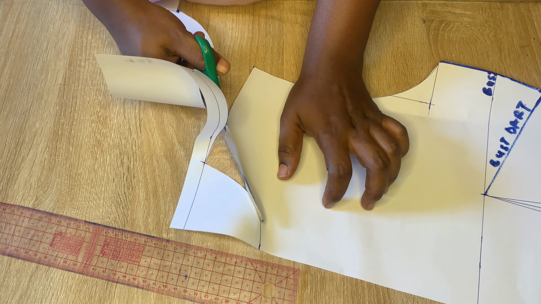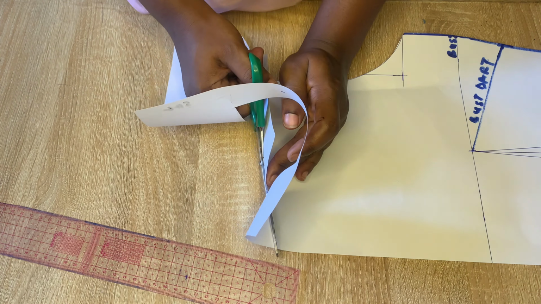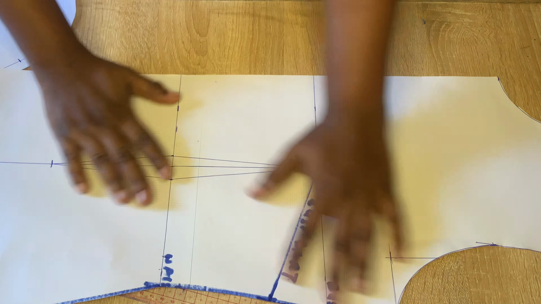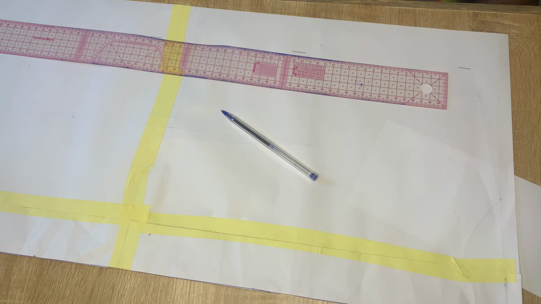All right, so I'm cutting it out. Our pattern looks pretty. It is sitting really pretty. So we're going to go ahead to draft the back.